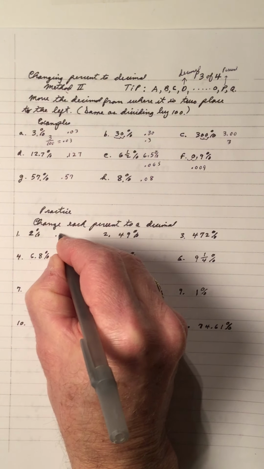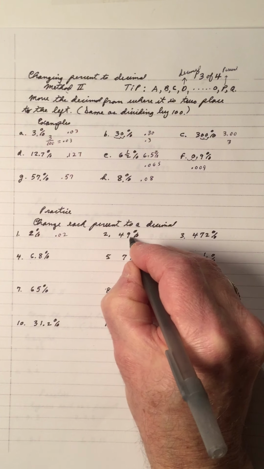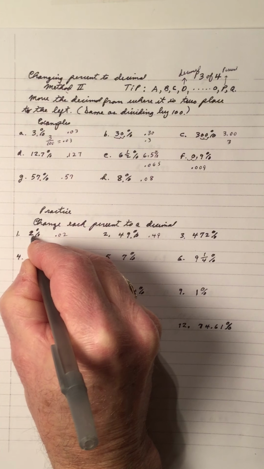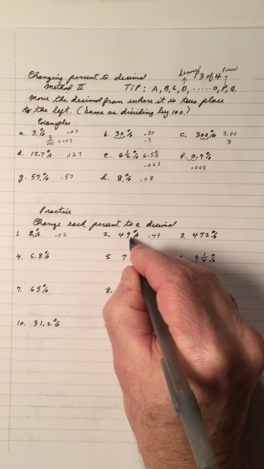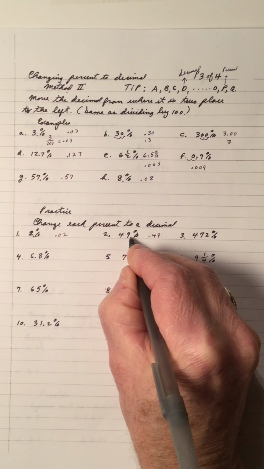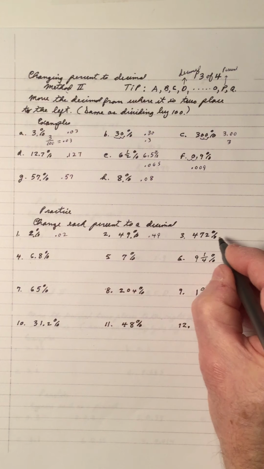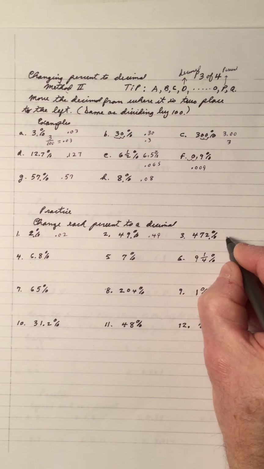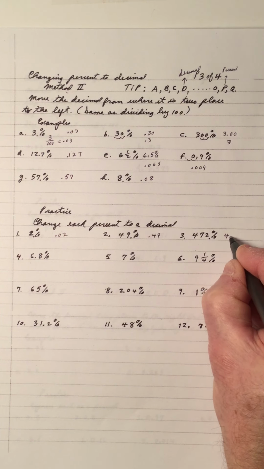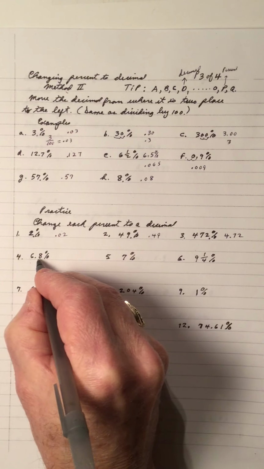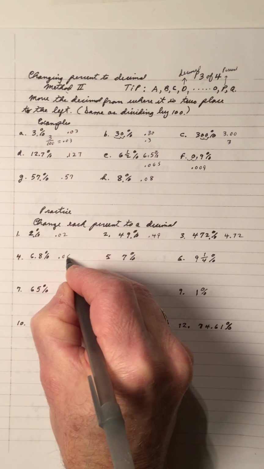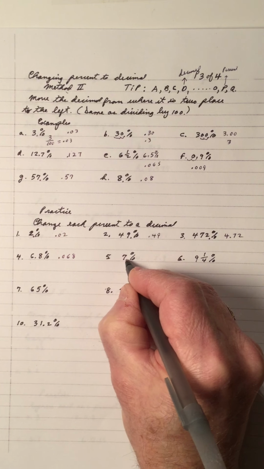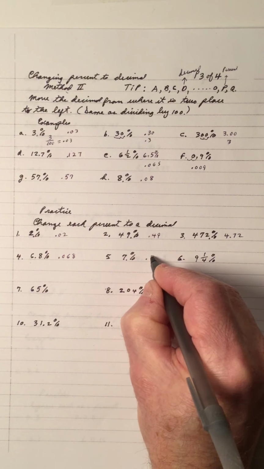2%, 0.02. 49%, 0.49. Remember, the decimal in the 2 is to the right, 2 places. 49, the decimal is to the right of the 9, 2 places to the left. And 472%, the decimal is to the right of the 2, 2 places to the left is 4.72. 2 places to the left is 0.68. 7%, the decimal is to the right of the 7, so it's 0.07.